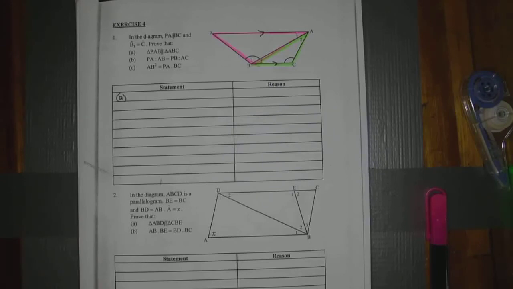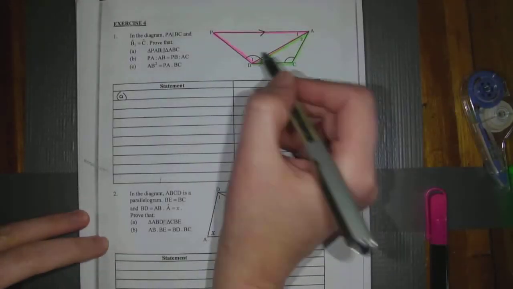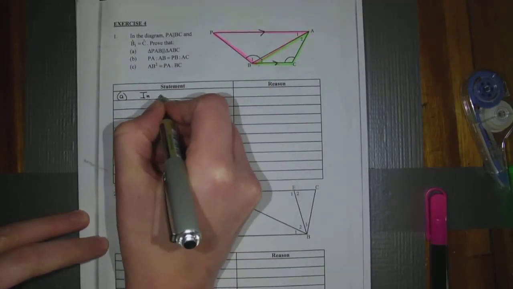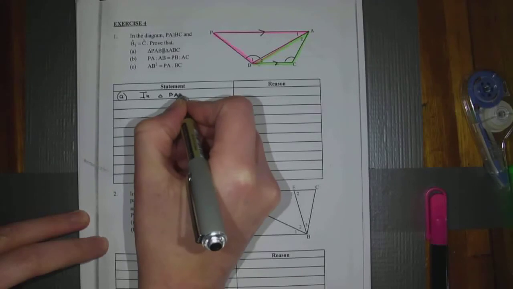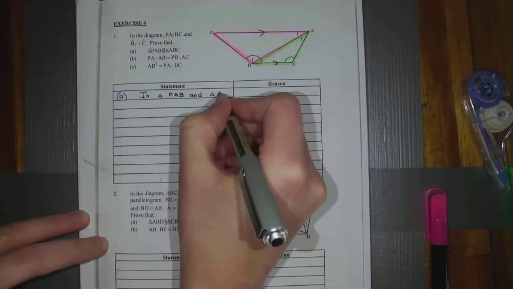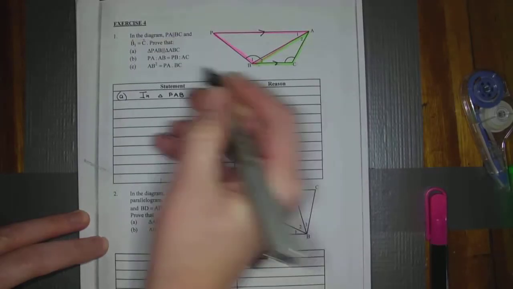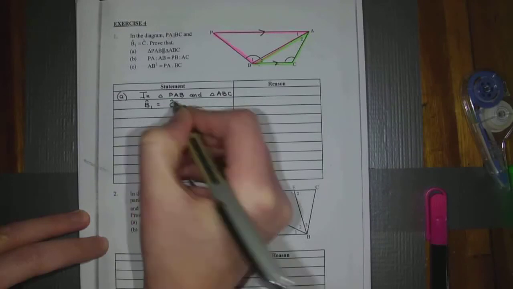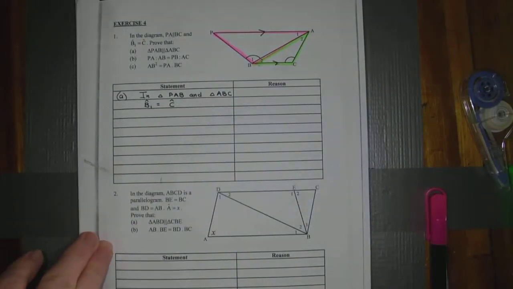So the very first statement you can make is, in triangle PAB and triangle ABC, angle B1 is equal to angle C, and my reason there will be given.